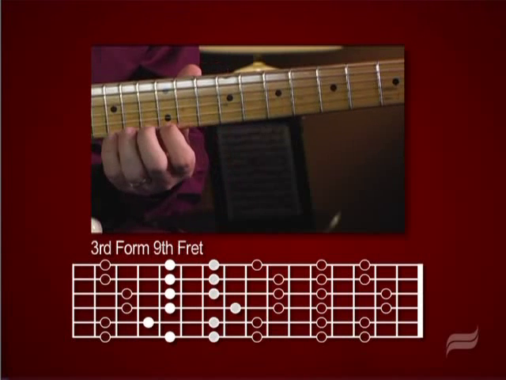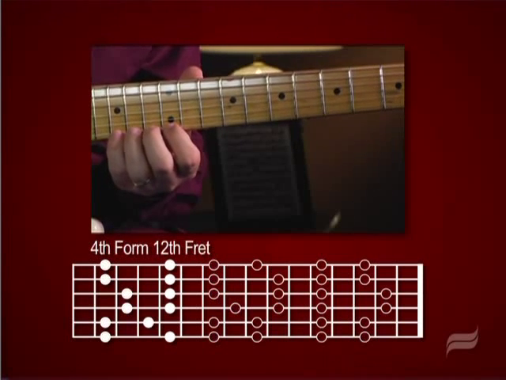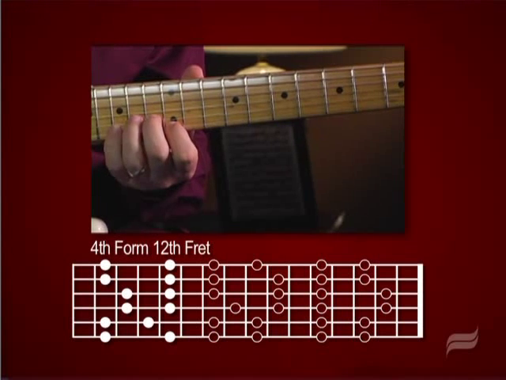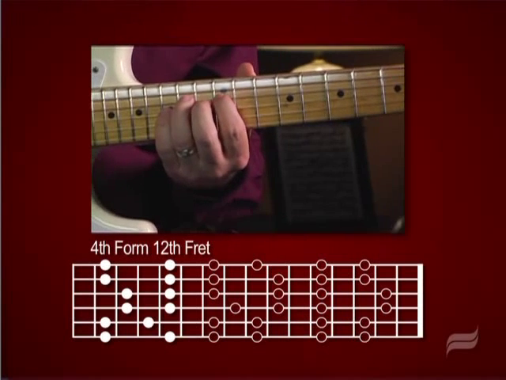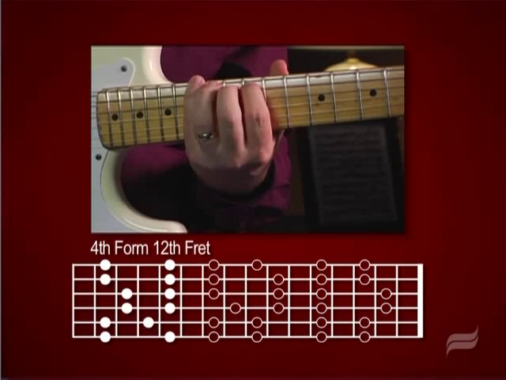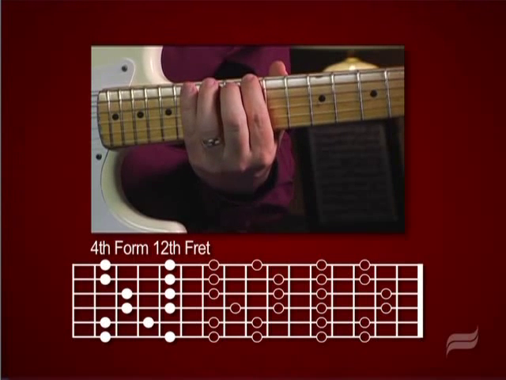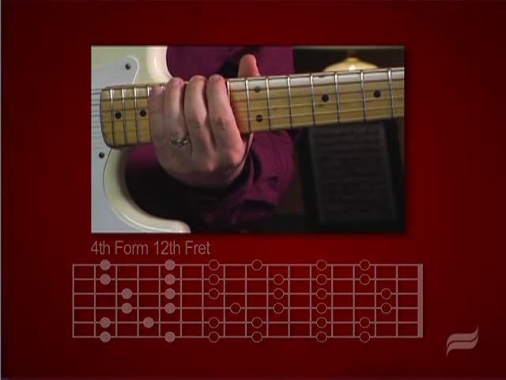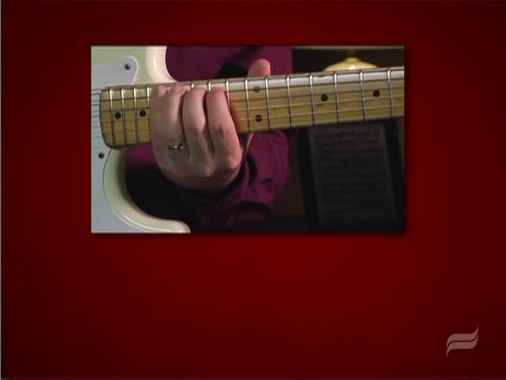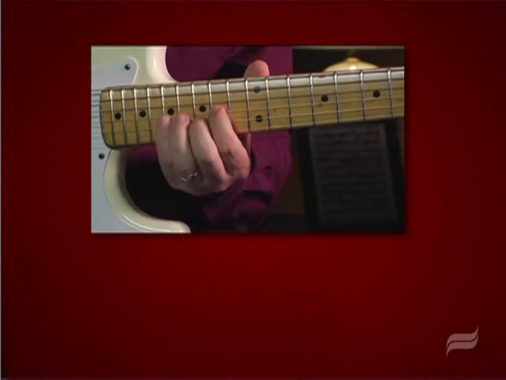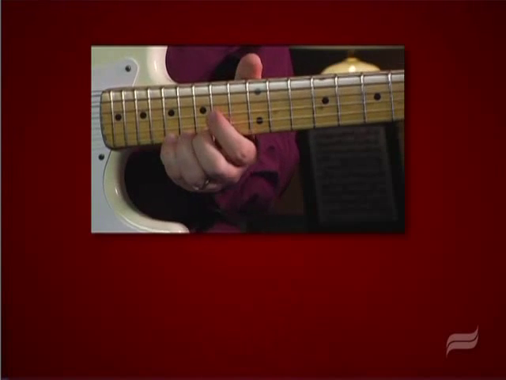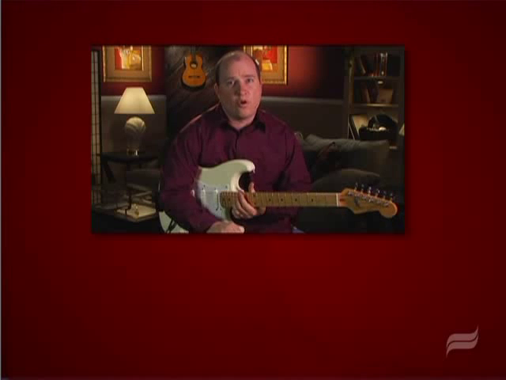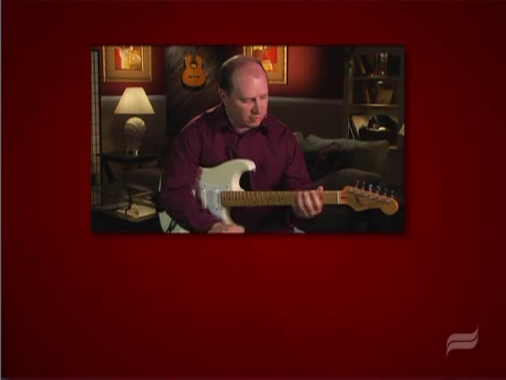Now I shift up to the 4th form, and I'm going to descend in the 4th form. Okay, I'm starting to get kind of tight up here. I can go up to the 5th form. I could go up here and do it at the 14th fret for the 5th form, or I could jump down the octave and play it down here.